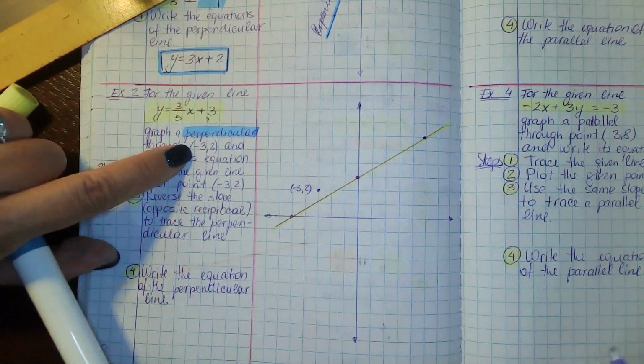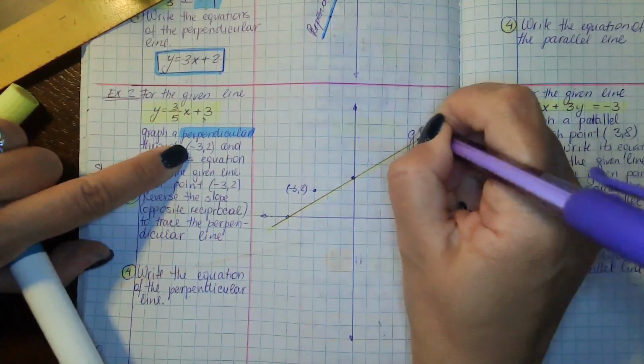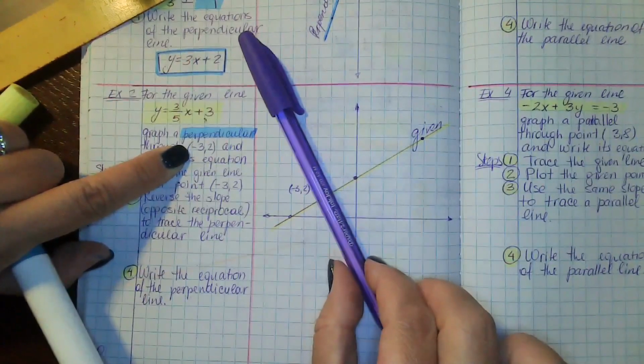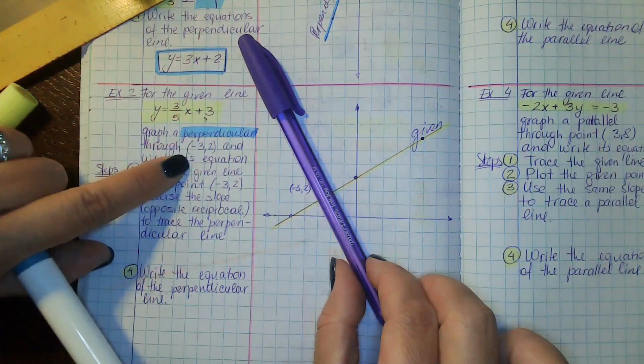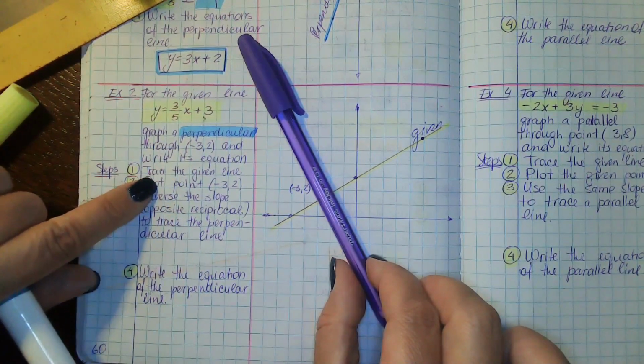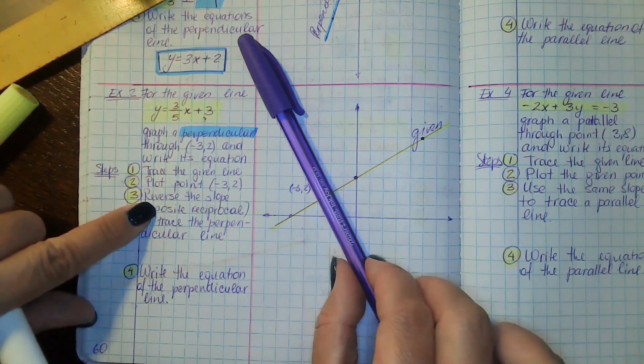So I know now that I have to cross my given line at 90 degrees, perpendicular, and then write its equation. So I traced my line, I plot the point, now it's time to reverse the given slope.